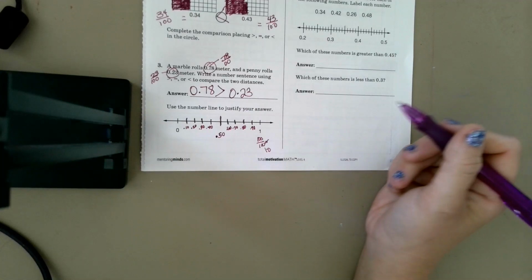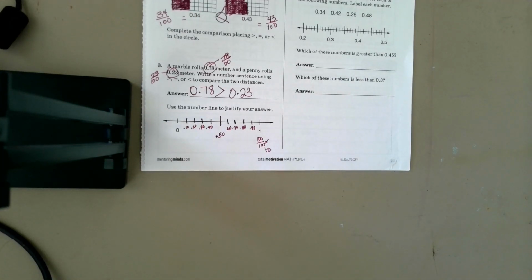All right. So we're going to label this and shade it in so that you can clearly see which one is greater. I'm going to try and use two different colors here so you can see the difference.